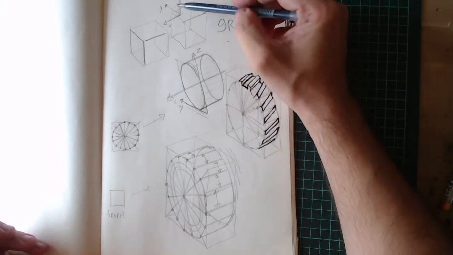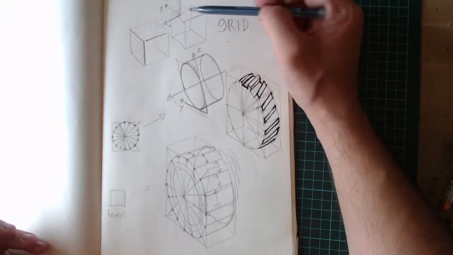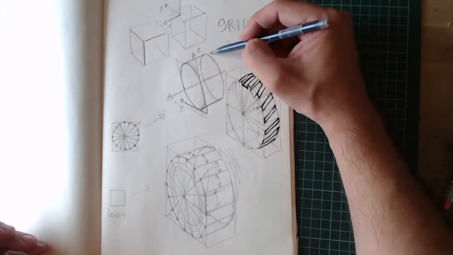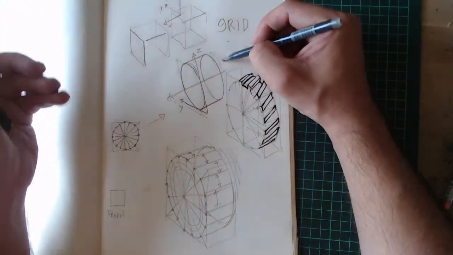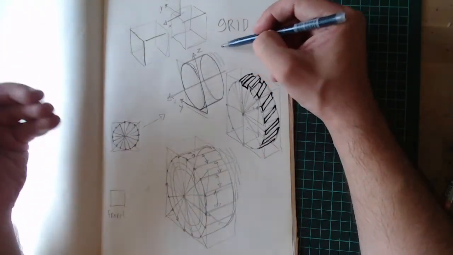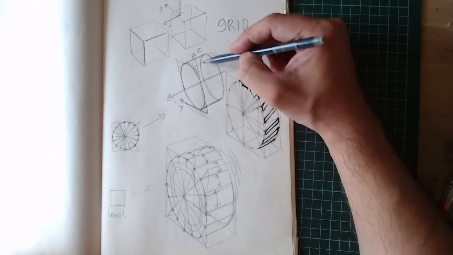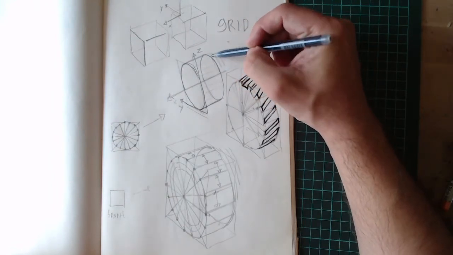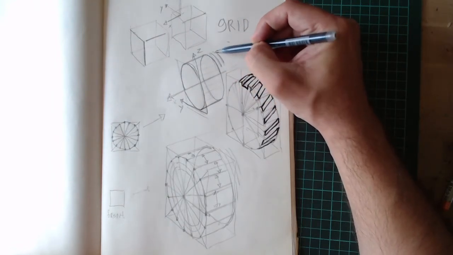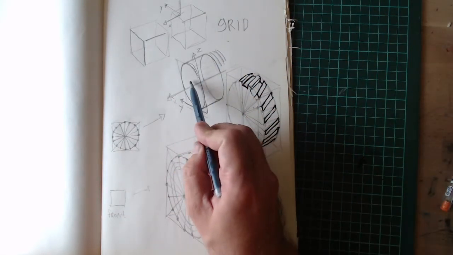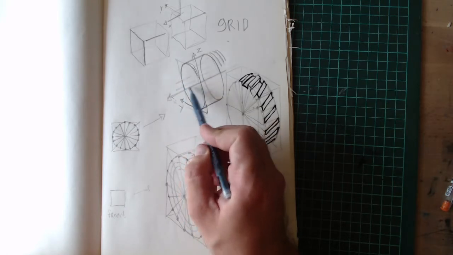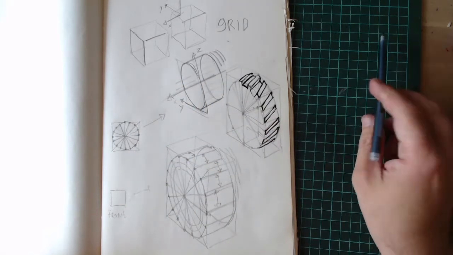We need to know the directions for our lines. It's this elliptical direction, elliptical form. The lines leaning on this form will follow this curvature, or they can be lines which follow this axle here.